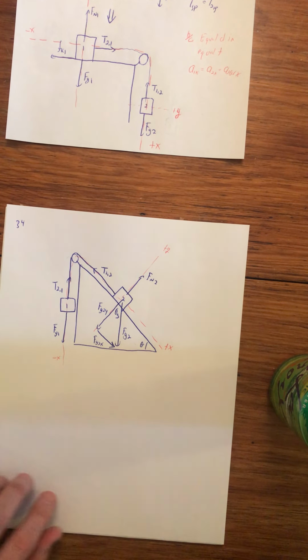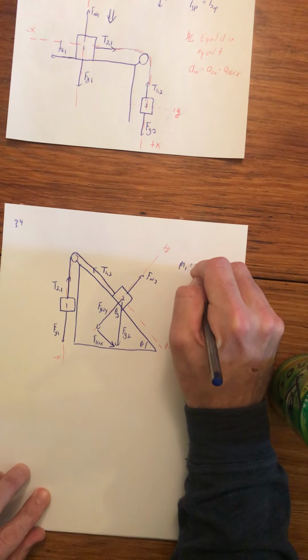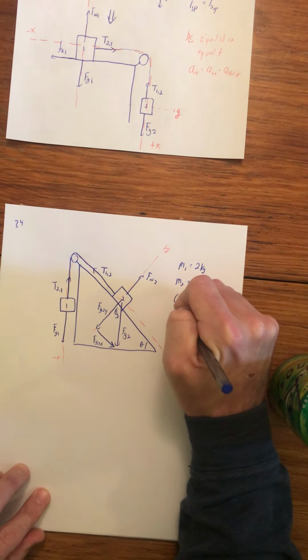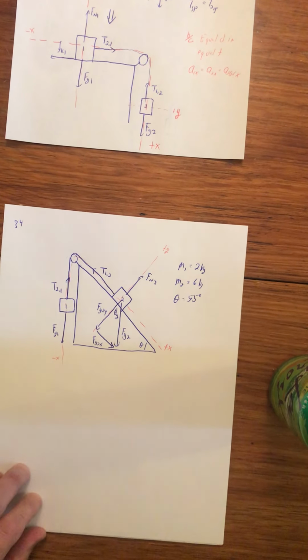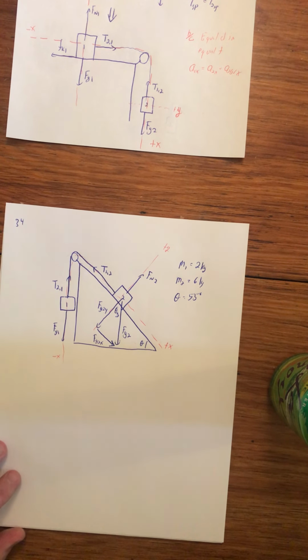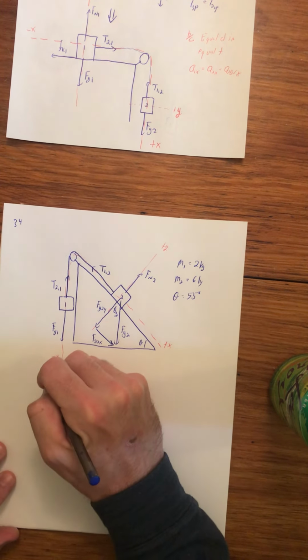Let's see what I know. Like I said, mass 1 is 2 kilograms, mass 2 is 6 kilograms, theta is 55 degrees. Right, so I'd probably just start putting in the numbers pretty soon here, but I'm going to do this algebraically first because, once again, I want to make a larger point. But there's no point in not just starting to calculate like Fg1, Fg2, Fg2x, Fg2y, etc.